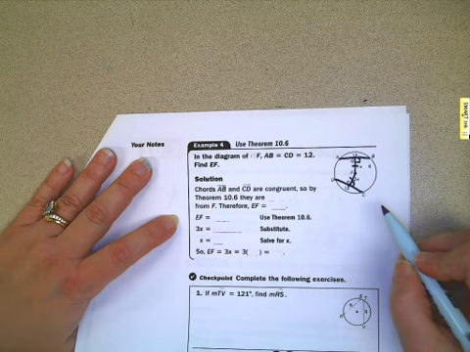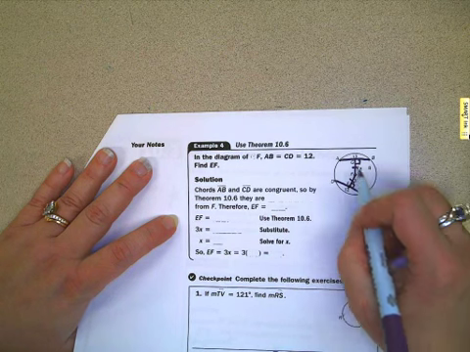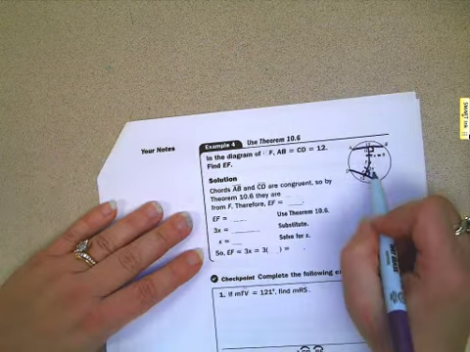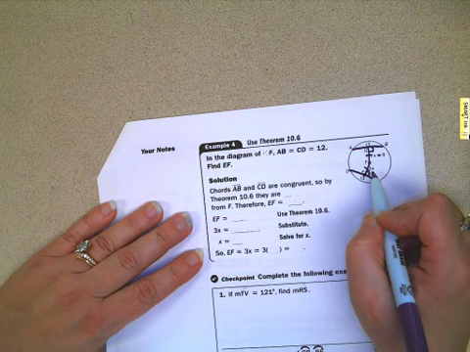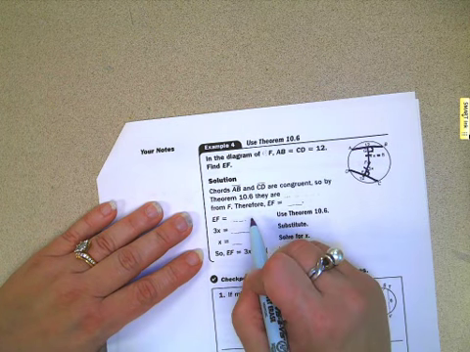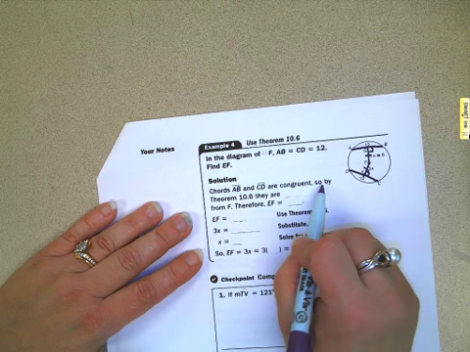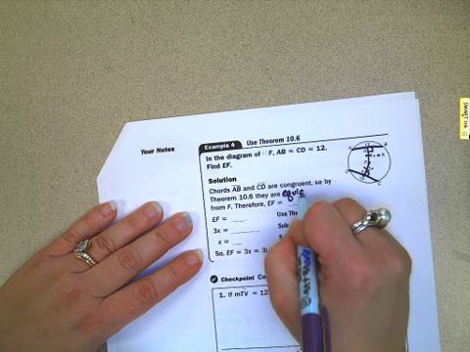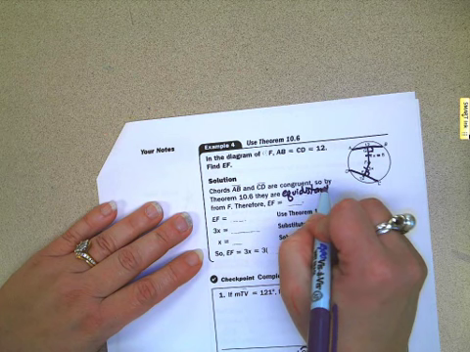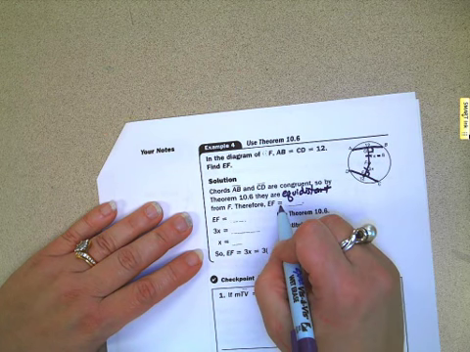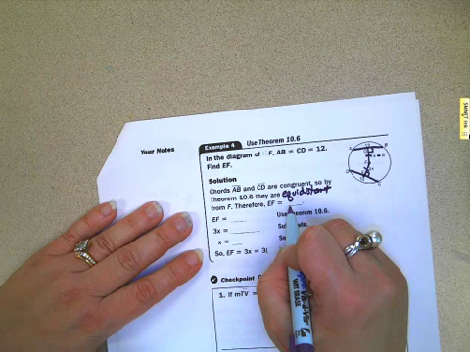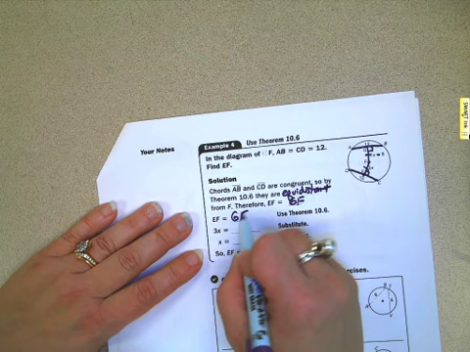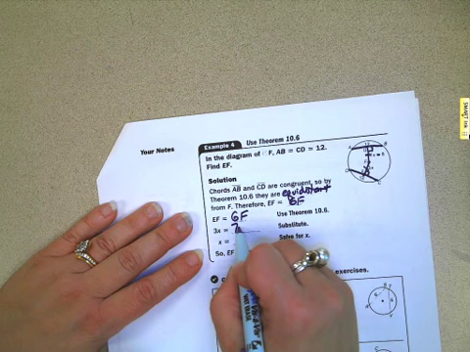And so now I've made it so I can't even say this is supposed to be 7x minus 8. And so 7x minus 8 is equal to 3x. That's what we're going to do. But let's fill in what they want us to fill in here. If the chords are congruent, so by that theorem, they are equidistant, which means that EF is equal to GF. Okay, so since EF is equal to GF, that means 3x is equal to 7x minus 8.